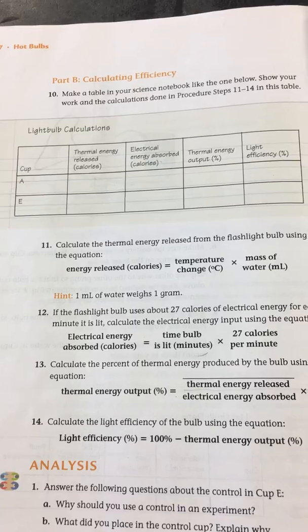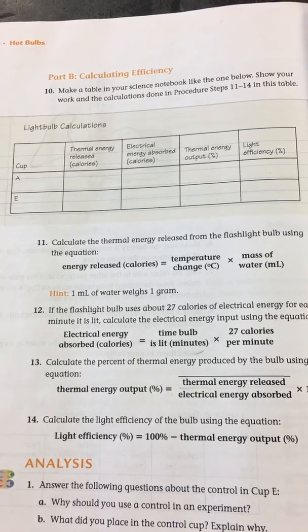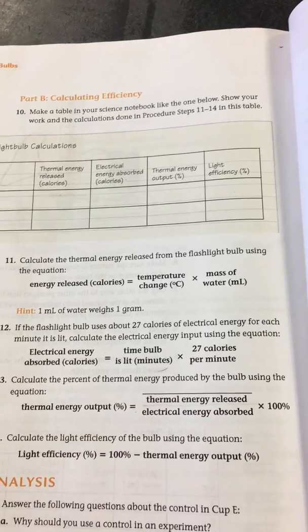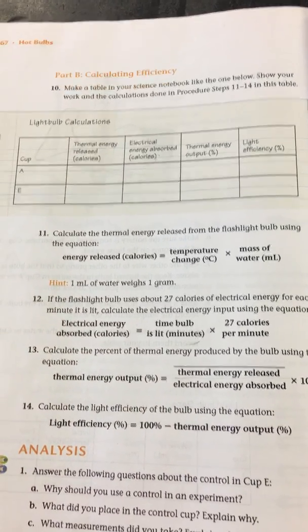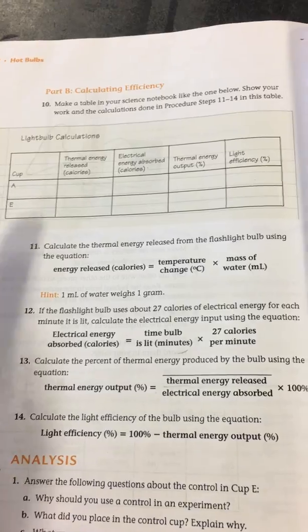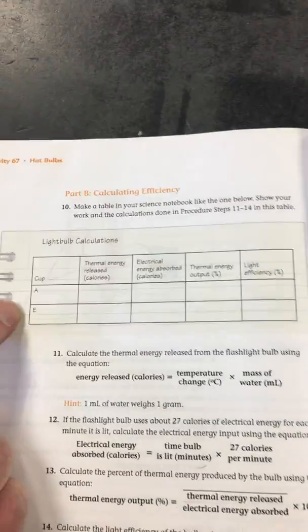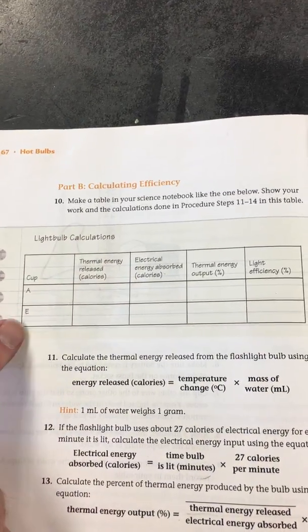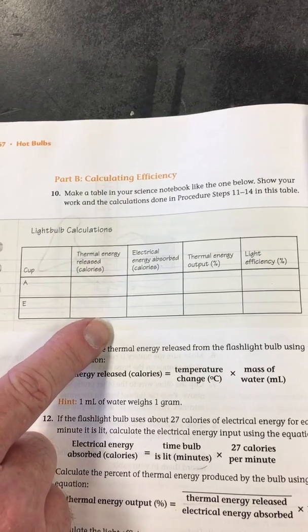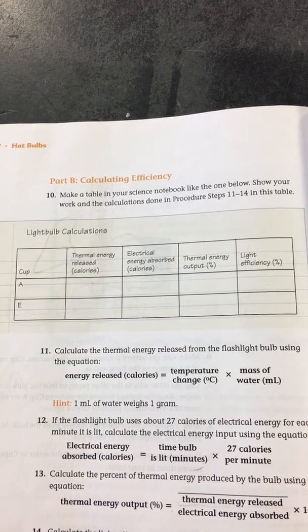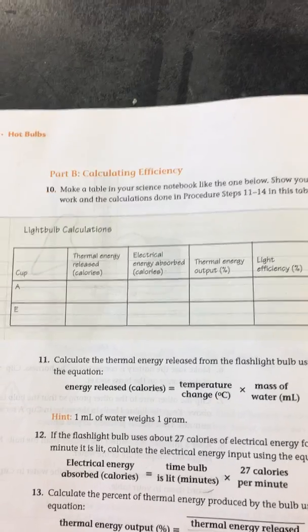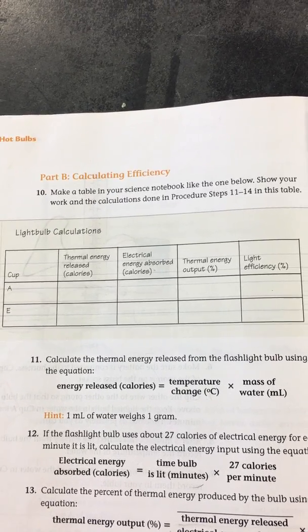As soon as this gets to 3 minutes, we are going to figure out the temperature after the light bulb has been releasing energy, and this is going to help us calculate. You will also need to have this table, the light bulb calculations, in your lab notebook. So if you do not have that, you can record that. Right now we're about a minute into our experiment.